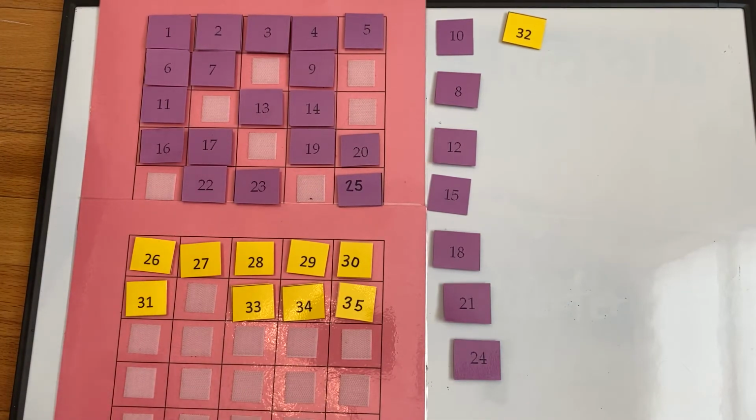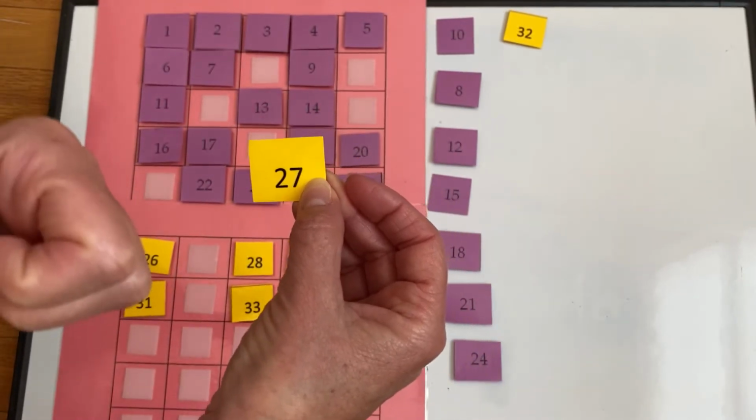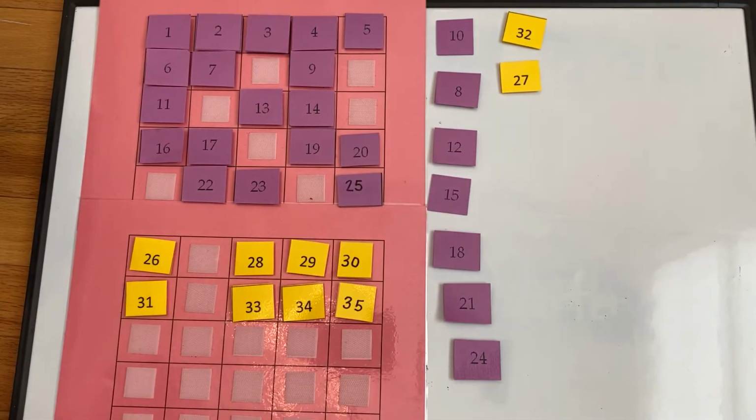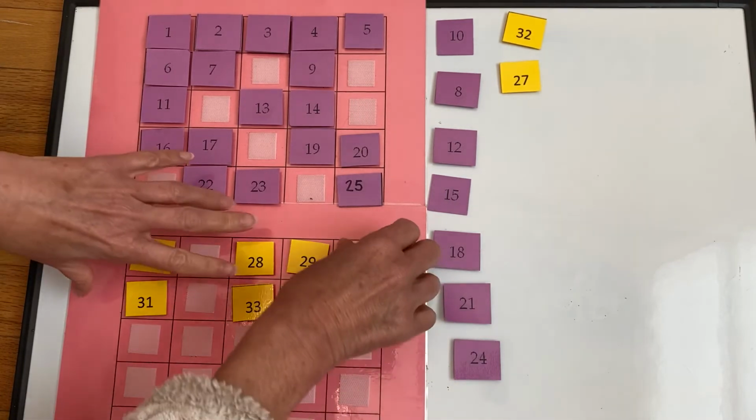Let's do a couple more. See if you can identify the number 27. If you found it and it looks like this, thumbs up. All right, let's do one more. Let's see if you can identify number 30. Did you point to this number? Good job.